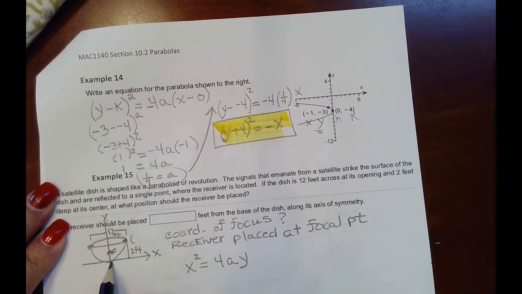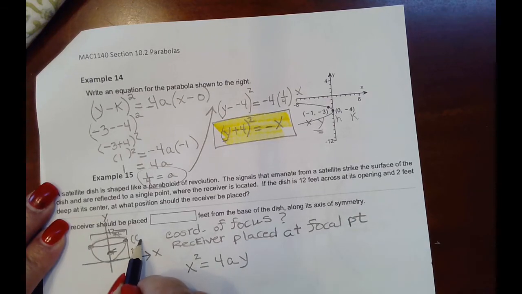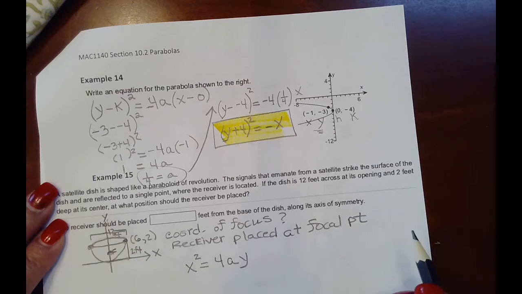This point right here would be 6 units up. If this is 12 all the way across, then from here to here is 6. And it would be 2 units up in the air. Okay, 12 all the way across, which means half of this is 6. So to get to that point right there, 6 out, 2 units up.